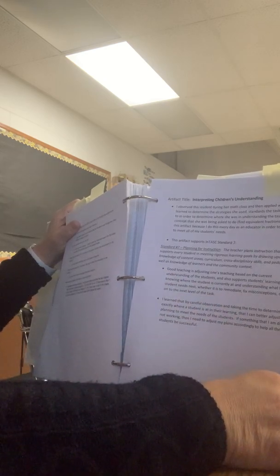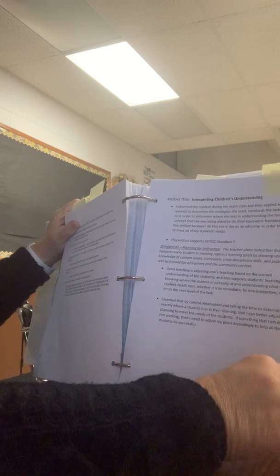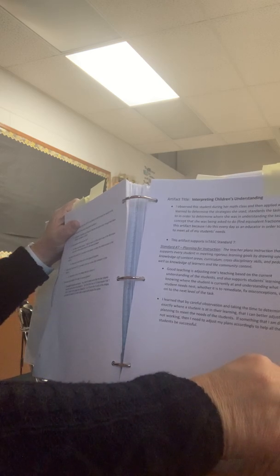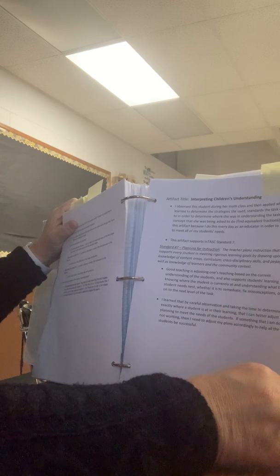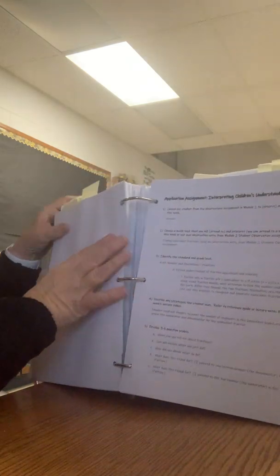I've learned that by careful observation and taking the time to determine exactly where a student is at in their learning, I can better adjust my planning to meet the needs of the students. If something that I am doing is not working, then I need to adjust my plans accordingly to help all the students be successful. So here was my application assignment.